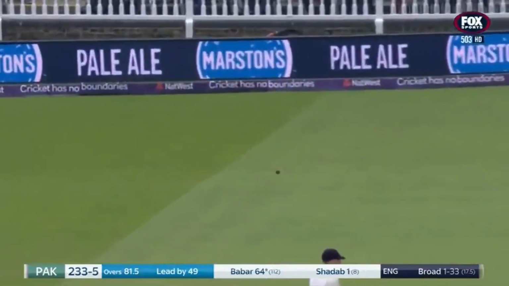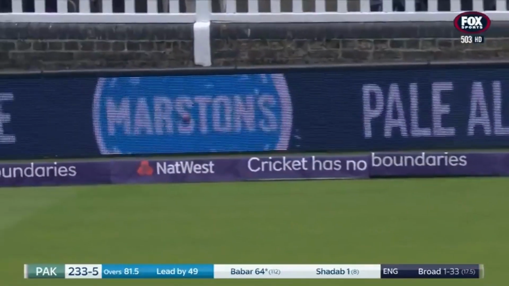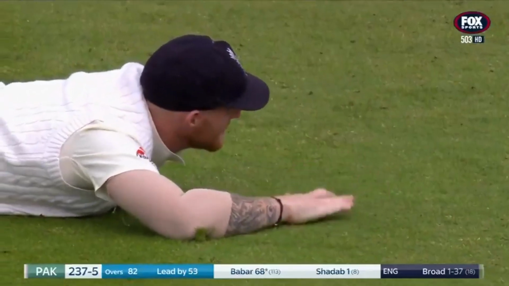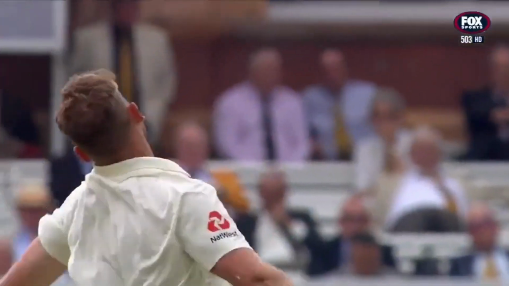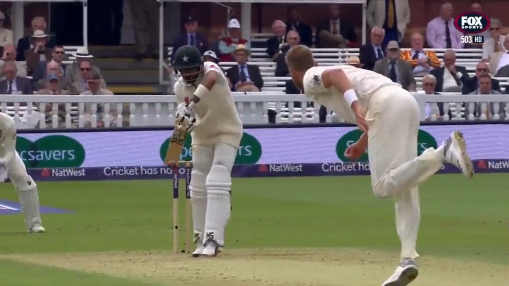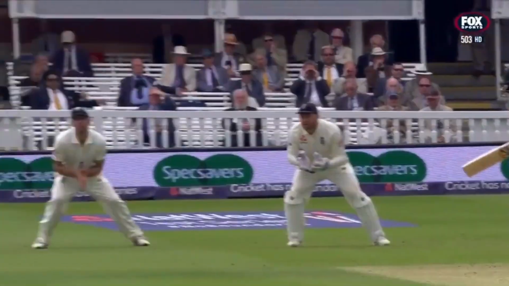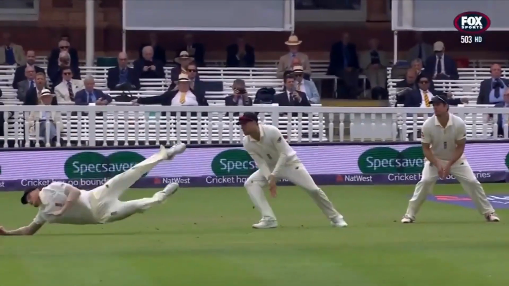Edged. The outstretched hand. And will fly away. Ben Stokes, who's taken some brilliant catches in that area. But this one too much for him. 237 for 5.